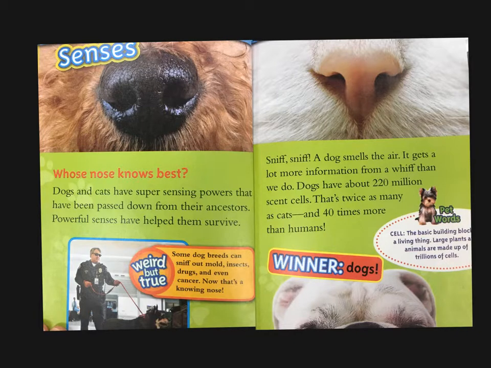On this page, I can tell the author is comparing and contrasting dogs and cats and their sense of smell. They both have senses that have been passed down from their ancestors, or animals that have lived before them. However, it says that dogs have 220 million scent cells. When I see it's 40 times more than humans and twice as many as cats, I know it's contrasting, because when I see as many as and more than, that tells me that they're differences. So it's contrasting dogs and cats and even dogs to humans.